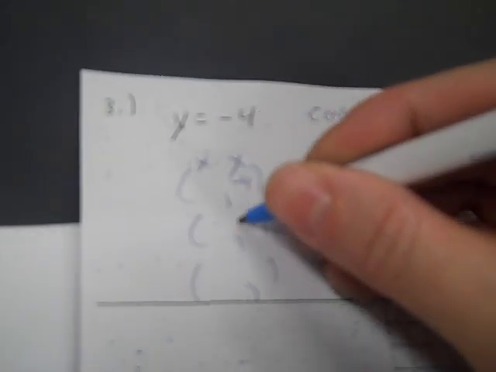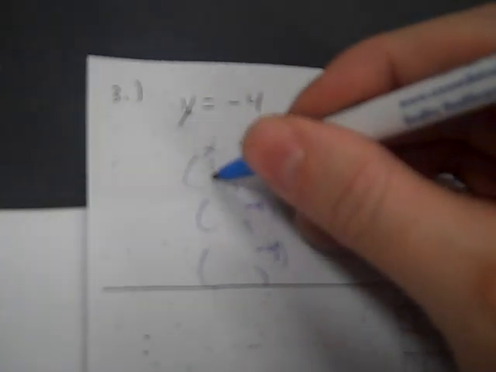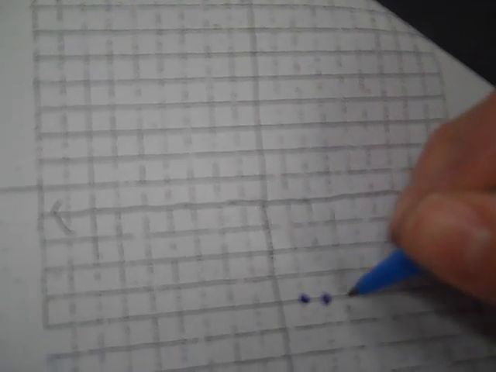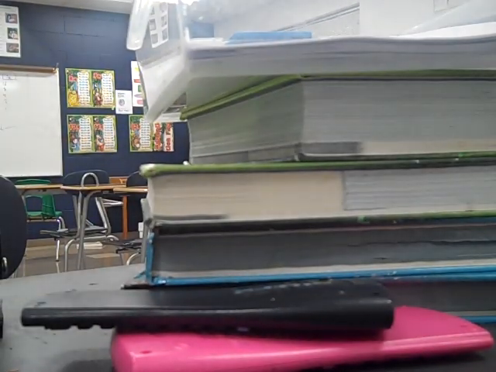Y equals negative 4. This is constant form because there's only a y without an x. So for constant form, I go with 3 coordinates. Make sure you're paying attention to what the letter is. It's y this time, so you put negative 4 in your y coordinates. And the x can be 1, 2, 3. So you go forward 1, down 4. Then 2, negative 4, forward 2, down 4. 3, negative 4, forward 3, down 4. Okay, so that line is constantly at negative 4.